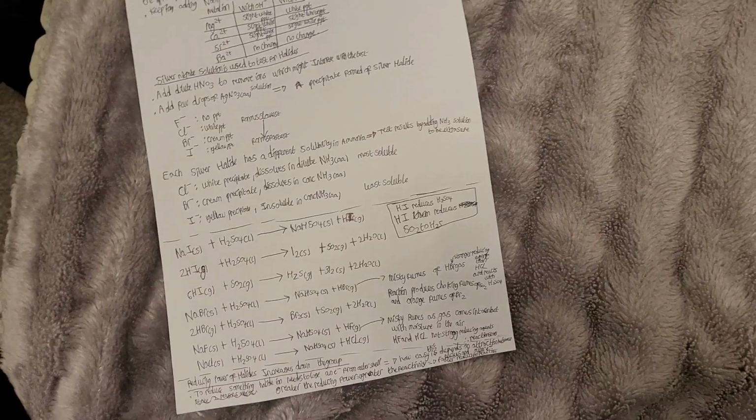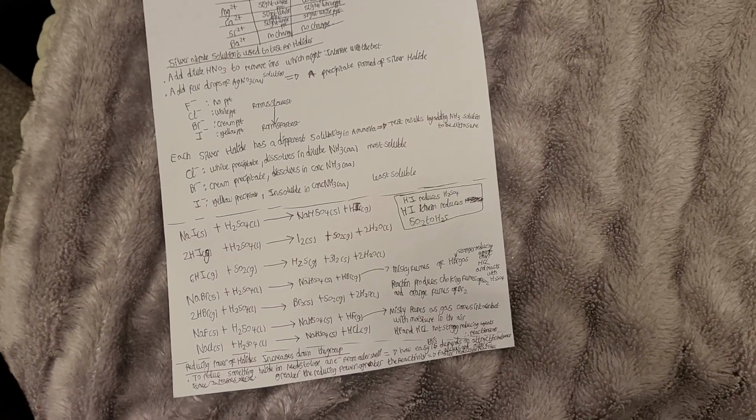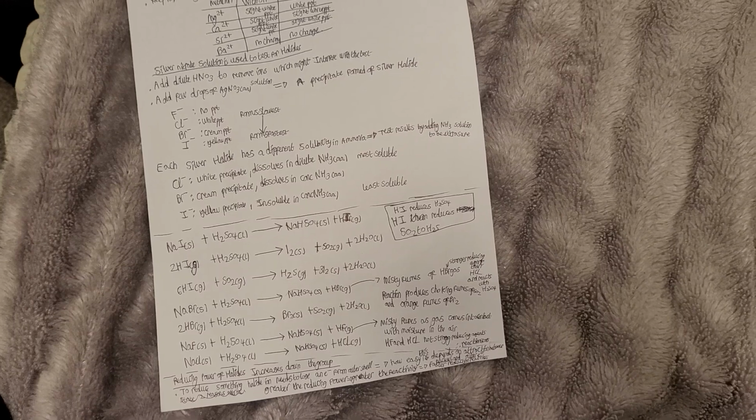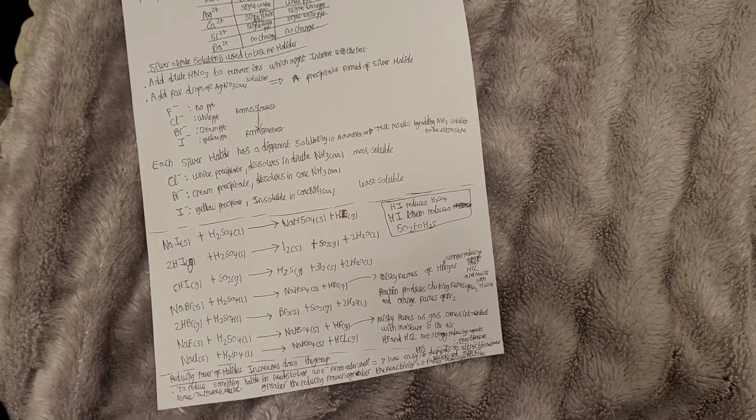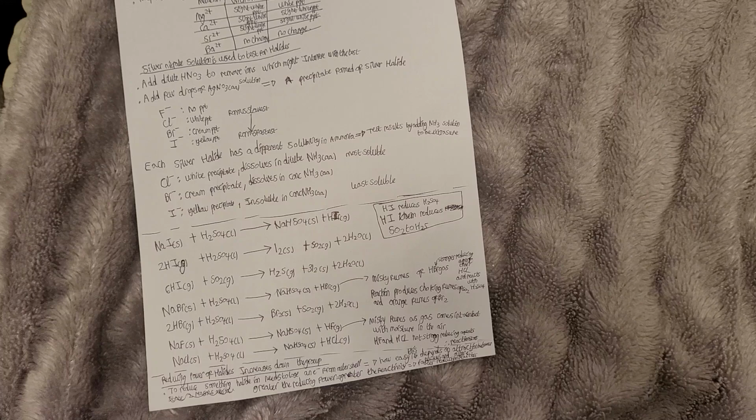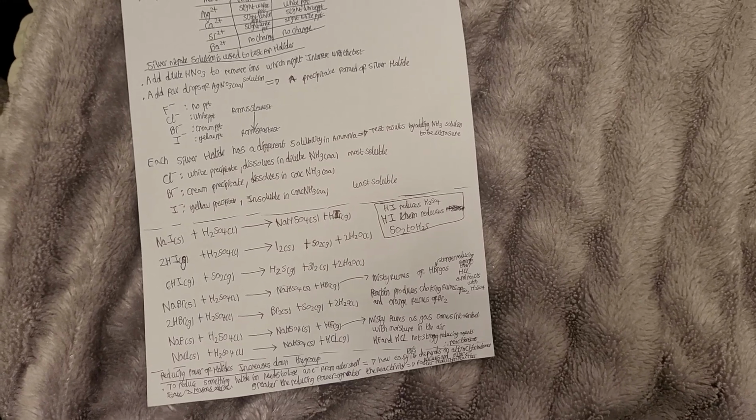So Cl⁻ gives a white precipitate that dissolves in dilute NH3 aqueous. Br⁻ gives a cream precipitate that dissolves in concentrated NH3 aqueous. I⁻ gives a yellow precipitate that is insoluble in concentrated NH3 aqueous.